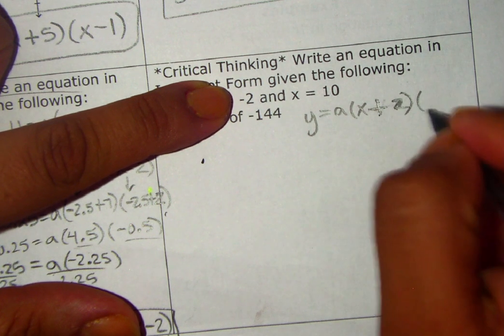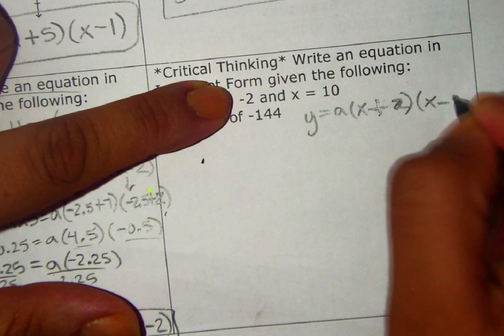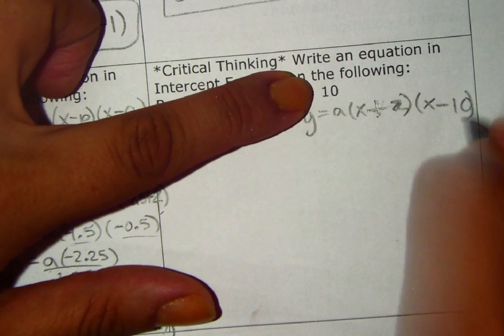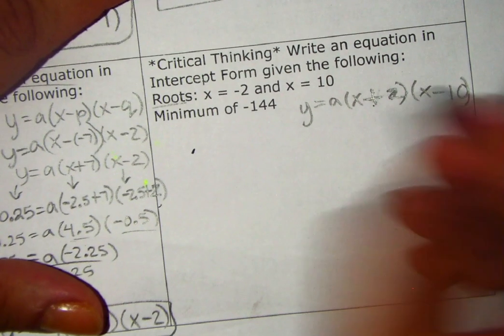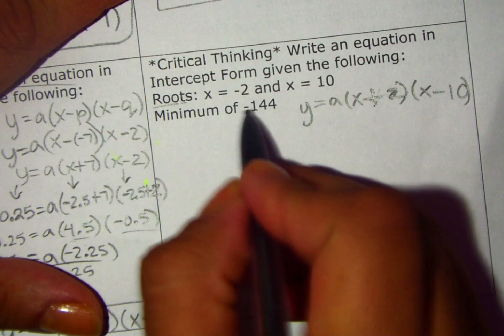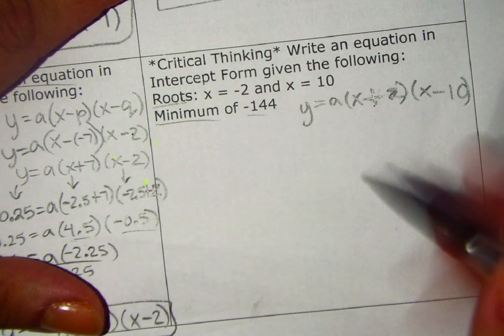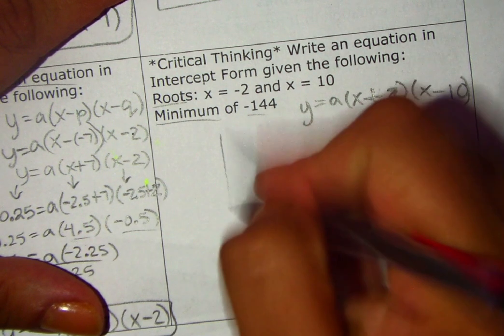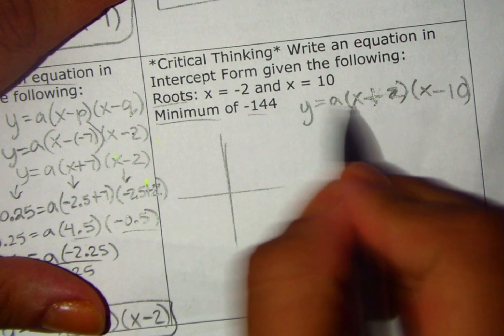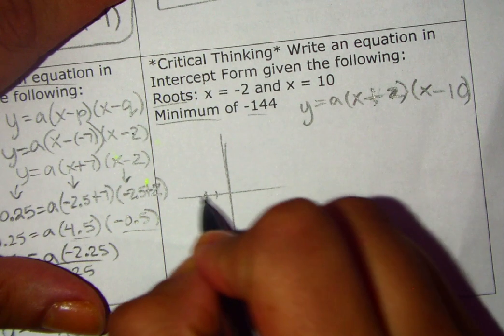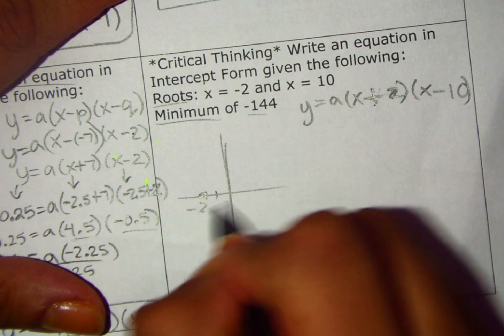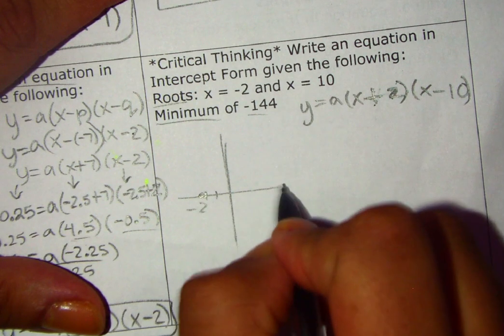And then the other one is x minus 10. Now that we have that, we need to create the point that we need. So if the minimum is negative 144, we have to create a visual of negative 2 being our x-intercept right here, and then a positive 10 somewhere over here.